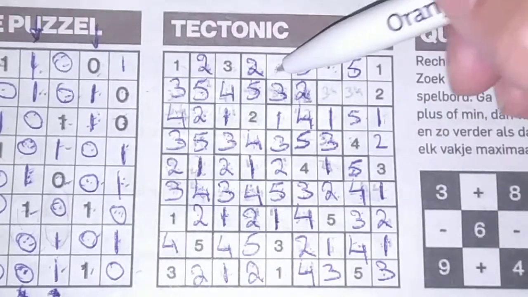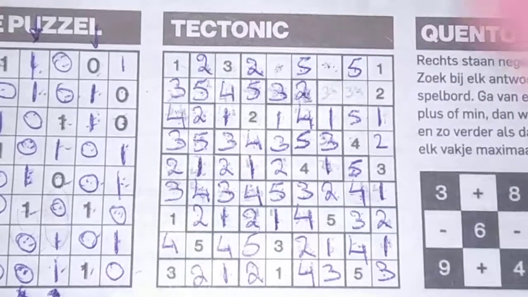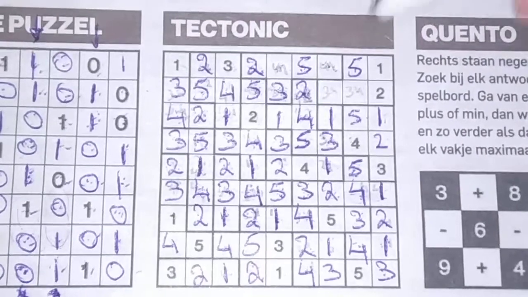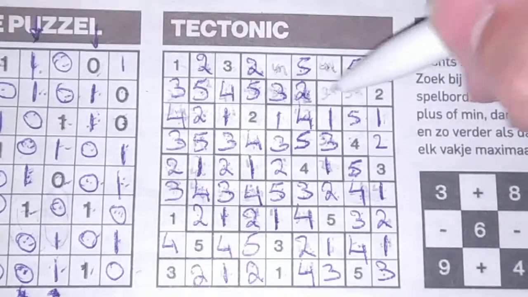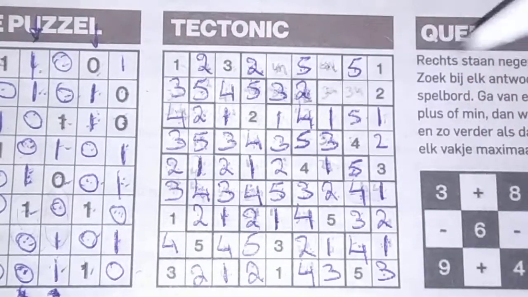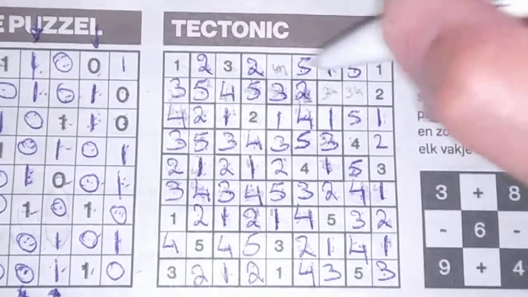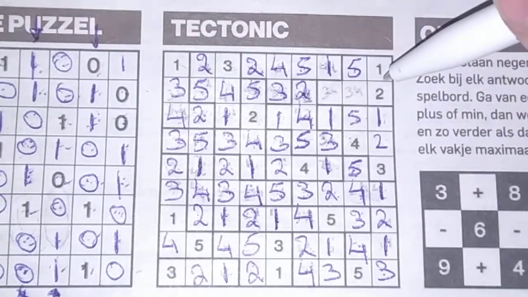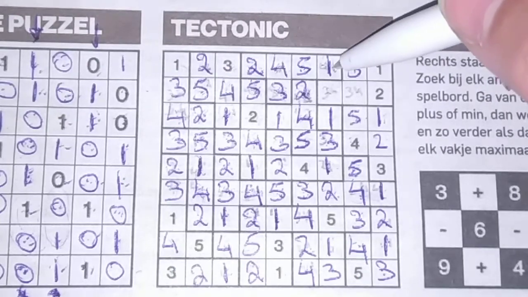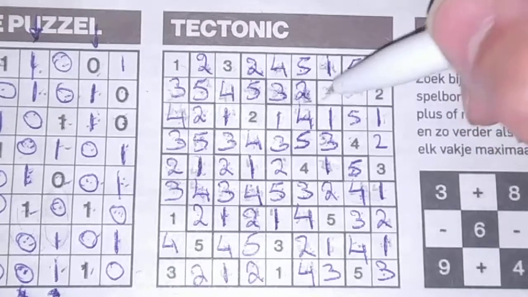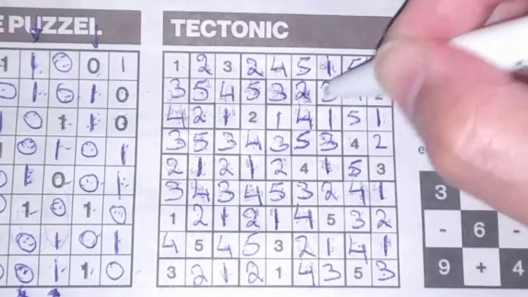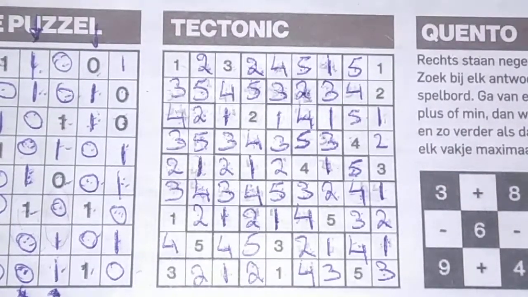The 4 and the 1 are left. And I cannot fill the 4 here, otherwise I cannot fill any 4 in those 2 boxes. So this should be a 1, and this should be a 4. So now, the 3 and the 4, we have a 4 here, so this cannot be a 4. This should be a 4, and this should be a 3. Yes, finish in 18 minutes.